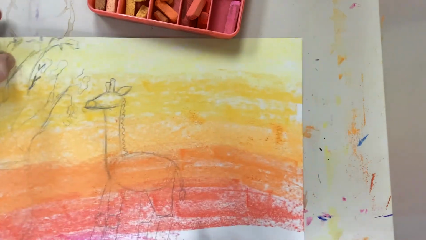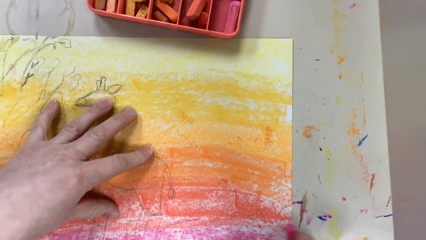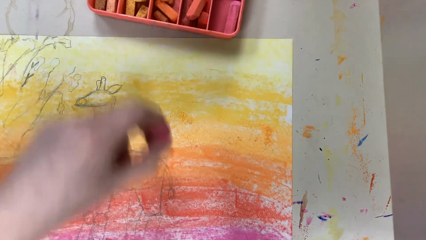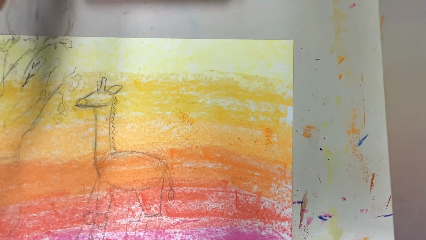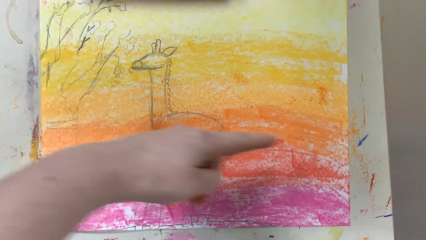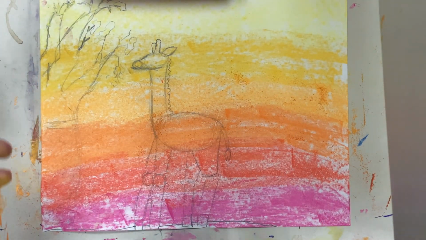And all the way down until wherever you meet the ground. And if your ground is at the bottom like me, you're going to go all the way to the bottom. If your ground is a lot higher, you might stop here if that's where your ground is. That's fine.